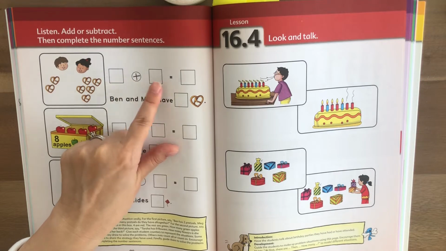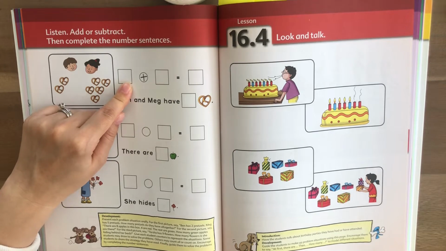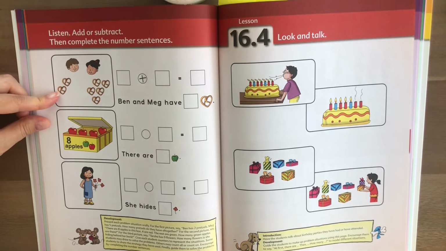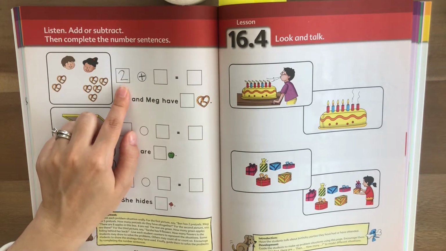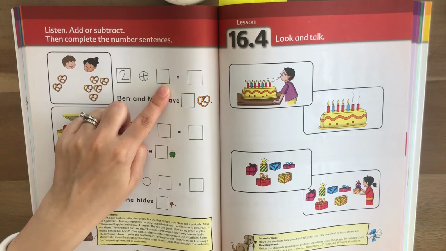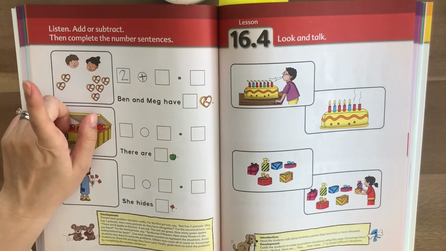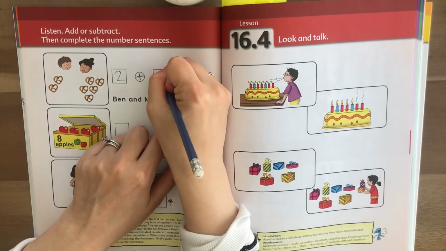Now we need to fill in the squares. So in this first square, what number do we have to put? How many pretzels does Ben have? 2. So in this first box, we need to put a 2. Can you please write a 2 for me in the first box? Good job. Then, what number do we have to write in this second box? We have to write how many pretzels Meg had. How many pretzels does Meg have? I don't remember. Let's count. 1, 2, 3, 4, 5. So in this second box, we need to put a 5.